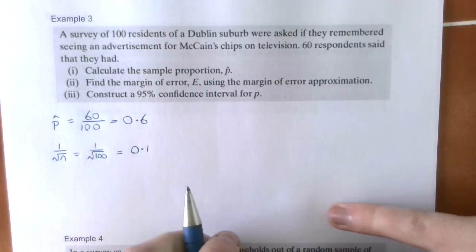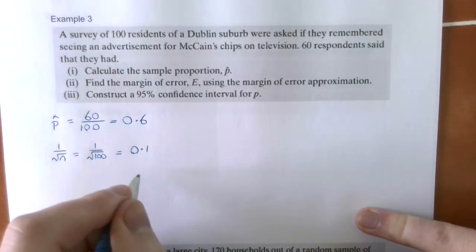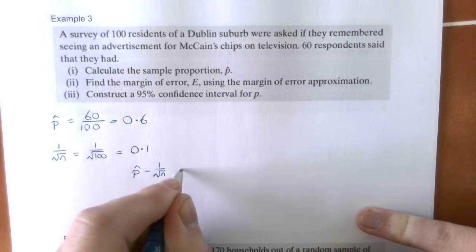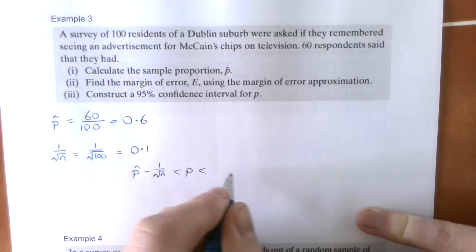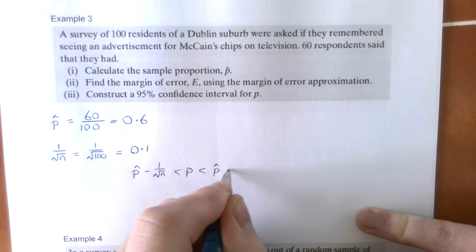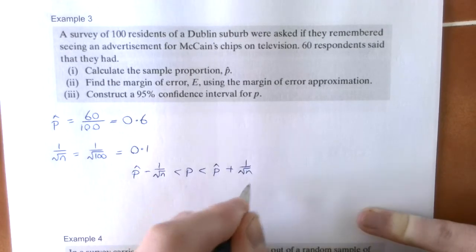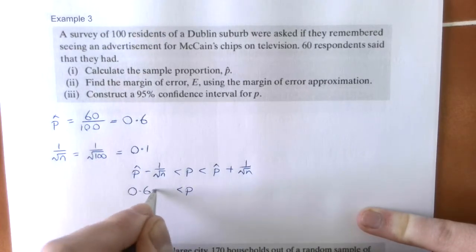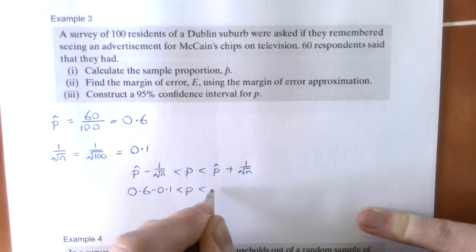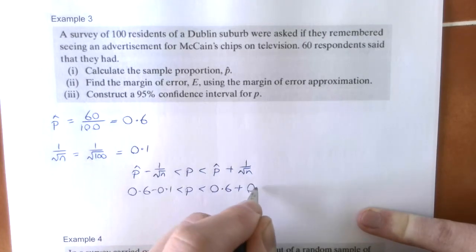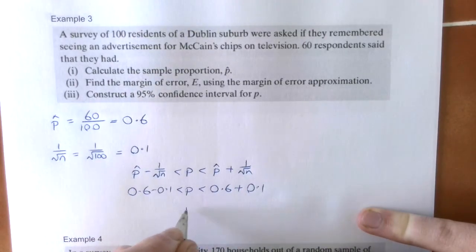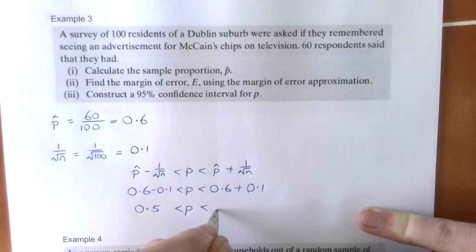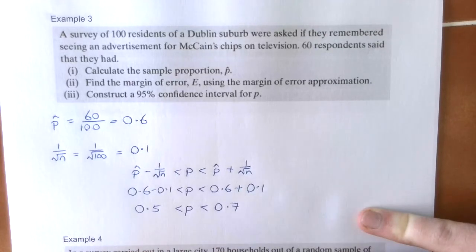And then to actually construct the confidence interval, we use the formula, so it's p hat minus the error, and then the true population proportion, and then it's the sample proportion plus the margin of error. So the true population proportion is going to be 0.6 minus 0.1, and the other one is going to be 0.6 plus 0.1. So this true population proportion is going to be somewhere between 0.5 and 0.7.